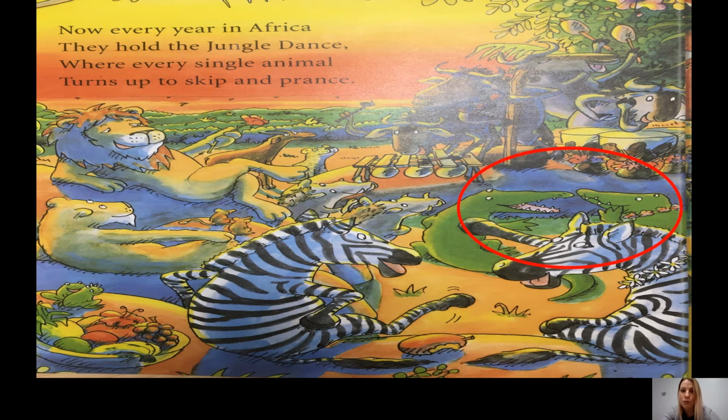Now we've got one more red circle to look at. In this red circle, I can see two crocodiles. Now they aren't looking at the show. They're looking at each other. I think they might be friends. Even though they're crocodiles, they look like they're smiling. They look like they're happy. I think they are chatting and having a conversation. I think that they're talking.